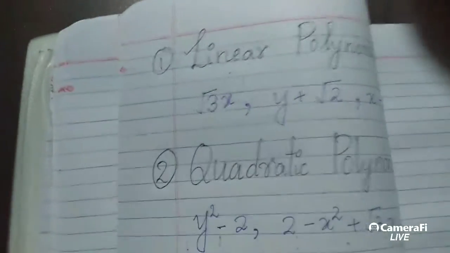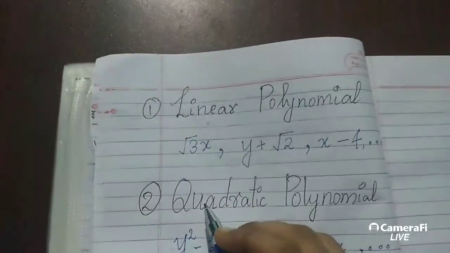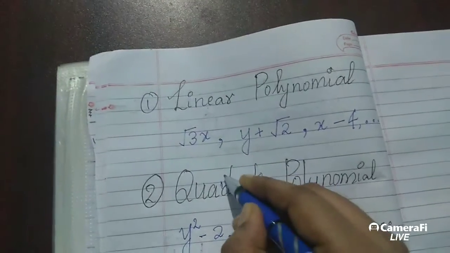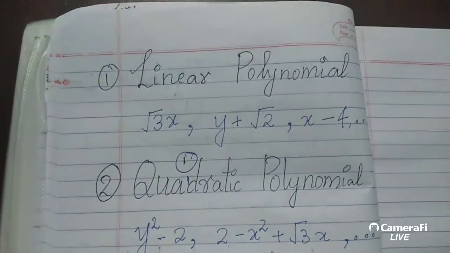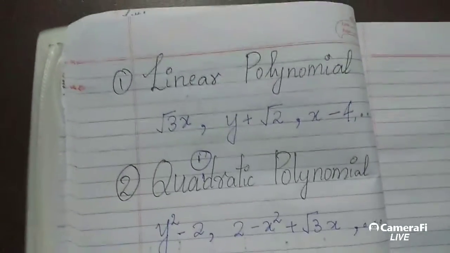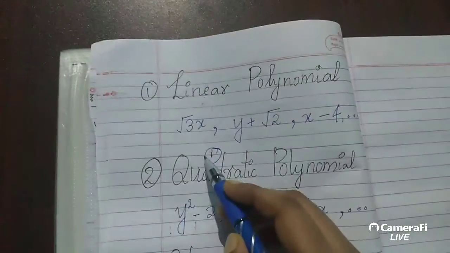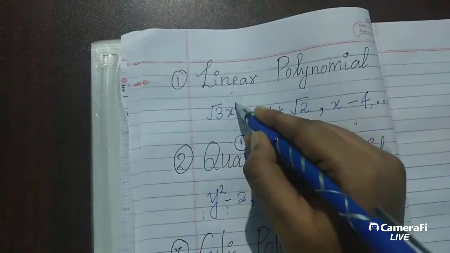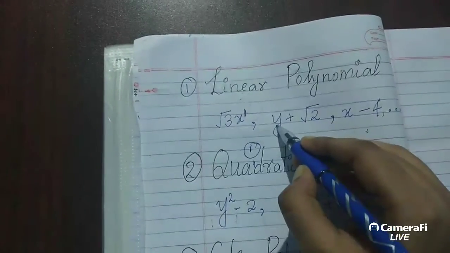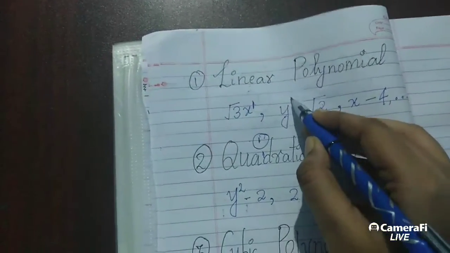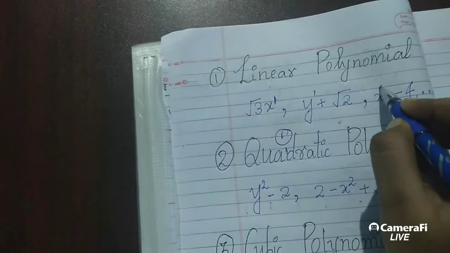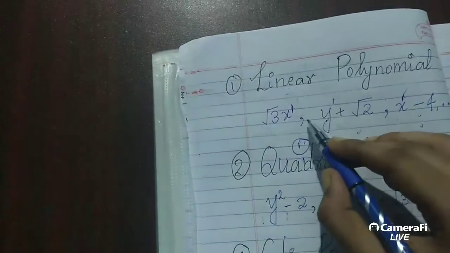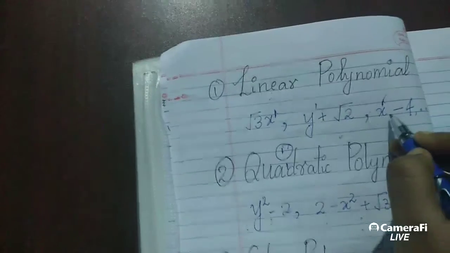First is linear polynomial. If the highest degree of the polynomial is 1, then it is known as a linear polynomial. See in these examples, root 3x, the highest degree is 1. Here, y plus root 2, highest degree is 1. x minus 4, again here the highest degree is 1. So these kinds of polynomials are called linear polynomial based on the degree.